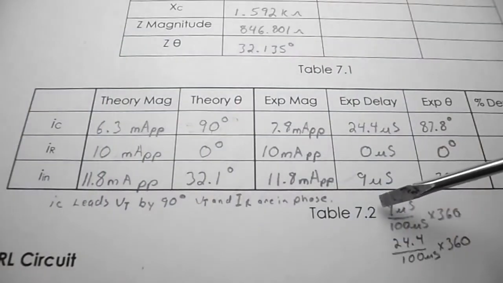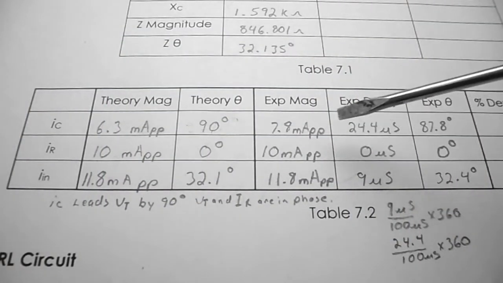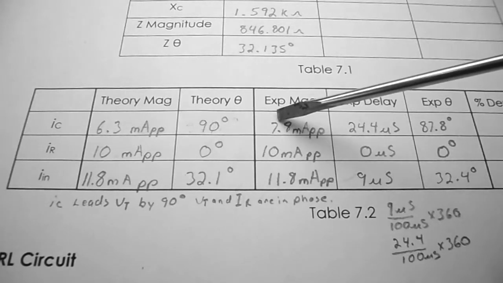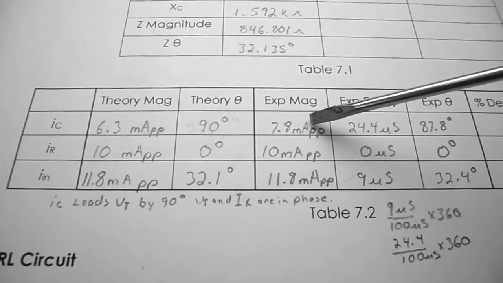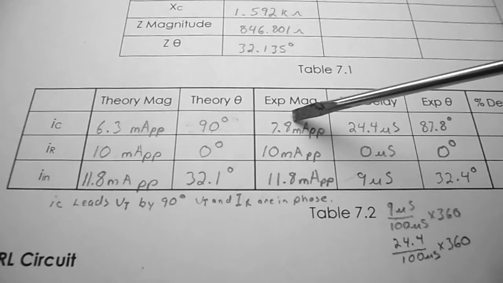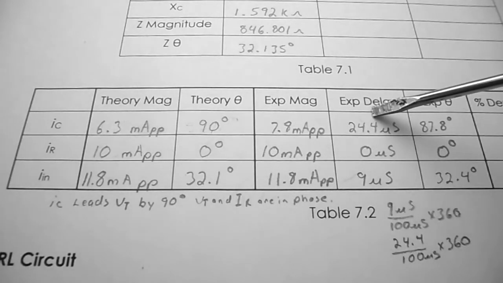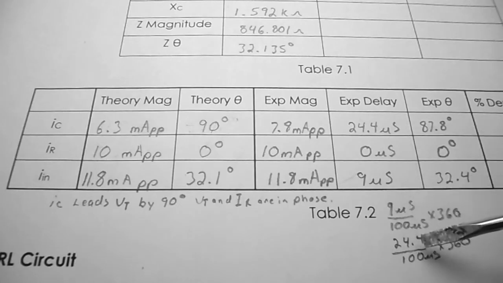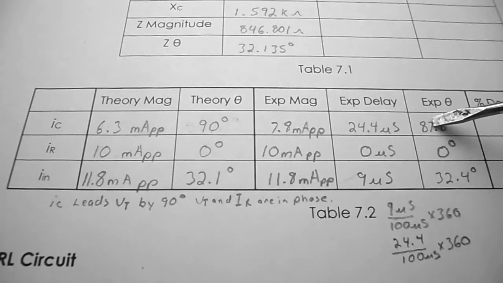So over on table 7.2, I've recorded my IC experimental magnitude is 7.8 milliamps peak to peak. Remember, it was 78 millivolts. You have to divide it by the 10 ohms. My experimental delay was 24.4 microseconds. Divide it by 100 microseconds times 360 equals 87.8 degrees.